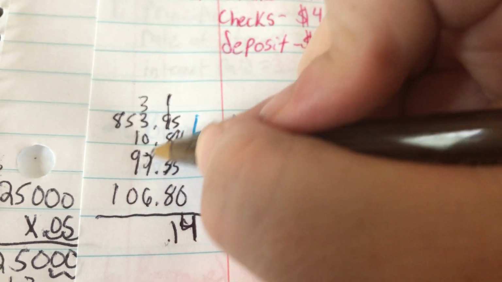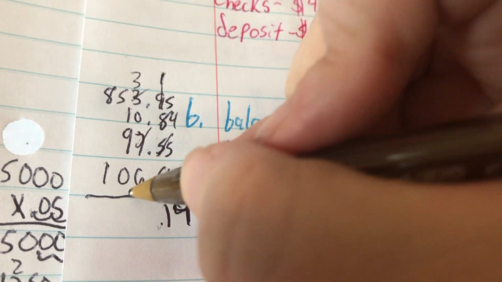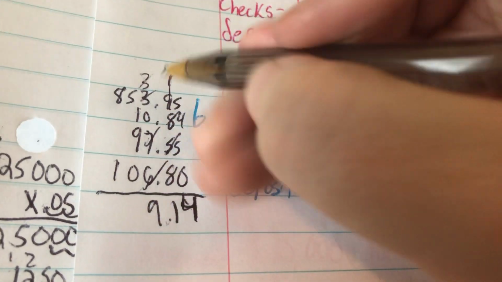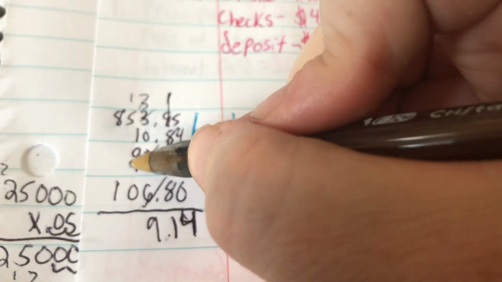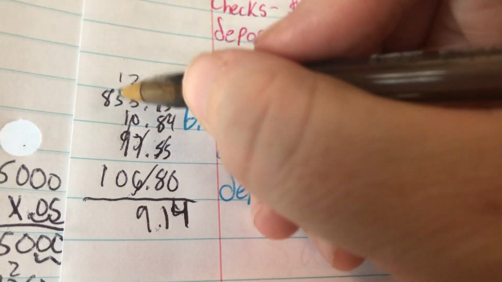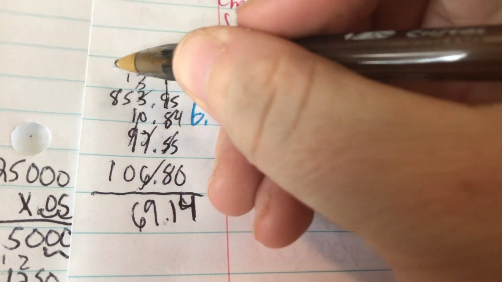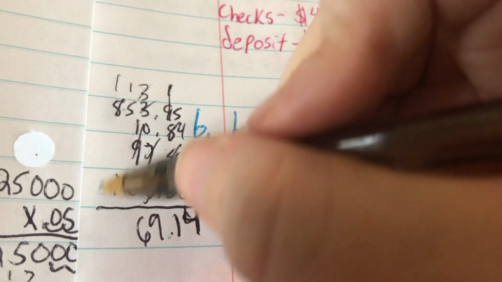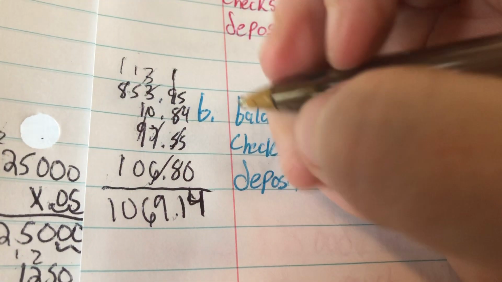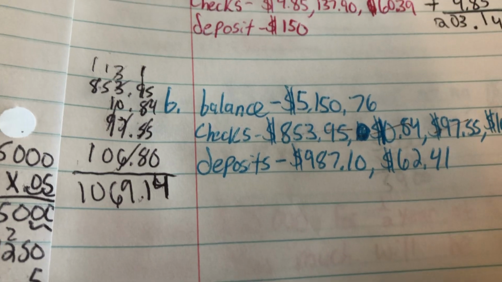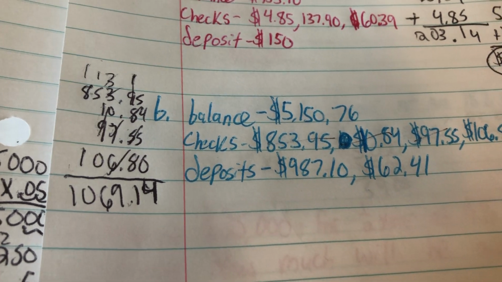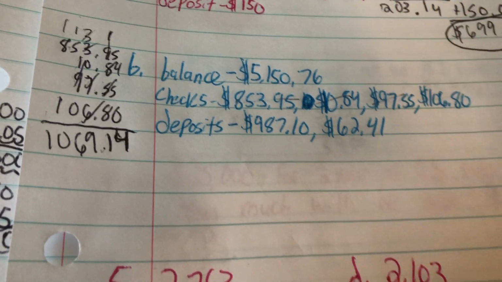Okay, 7 plus 3 is 10, 16, 19, 9 plus 1 is 10, 15, 16, 8 plus 1 is 9, plus 1 more is 10. So we're at $1,069.14. So we're going to subtract that from the balance.